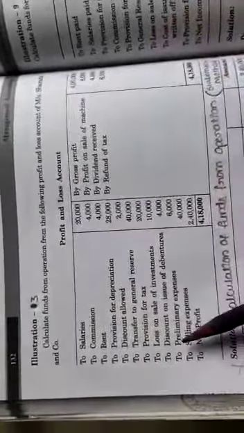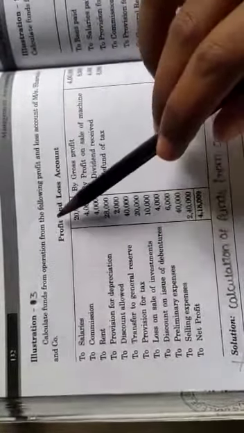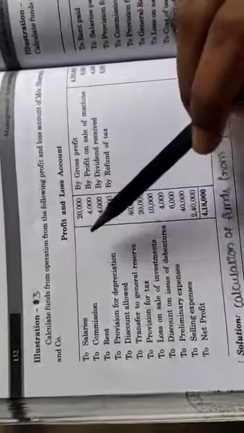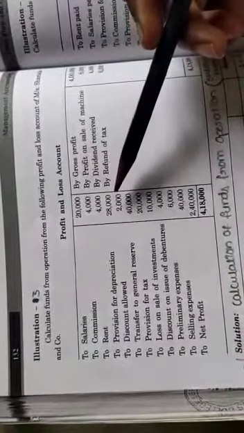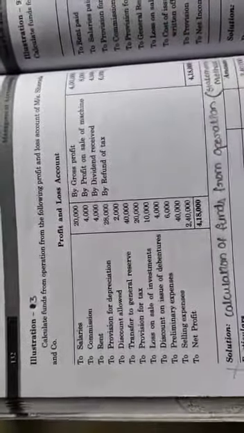Calculate fund from operation from the following profit and loss account of Messrs. Sharada and Company. Here they have given the profit and loss account, and we have to calculate the fund from operation. Here we can use both methods, the statement method or the profit and loss adjustment method, to calculate the fund from operation. First we'll calculate from the statement method.